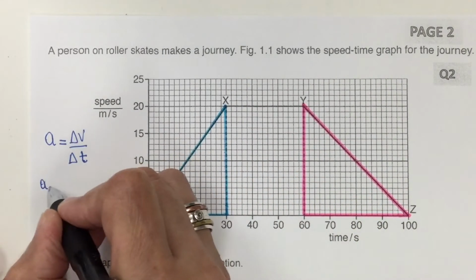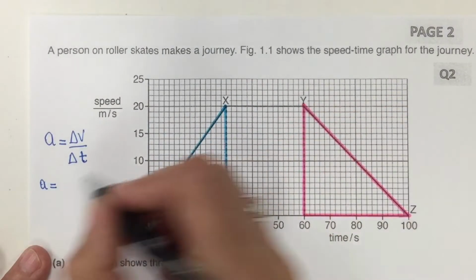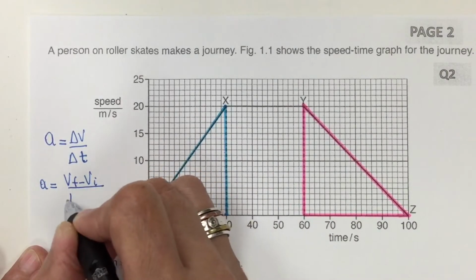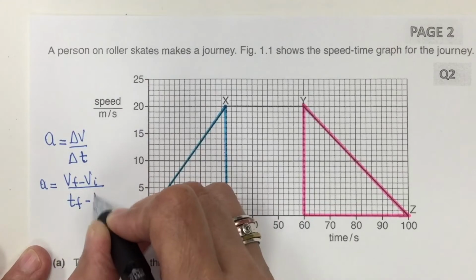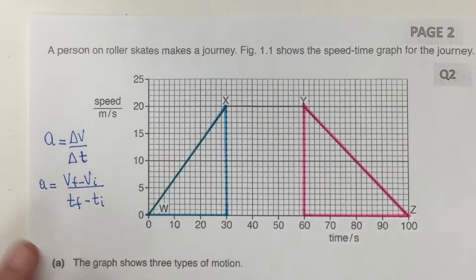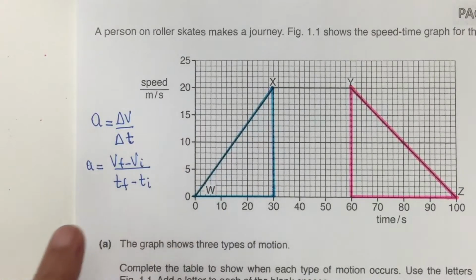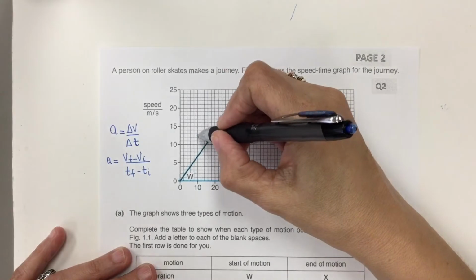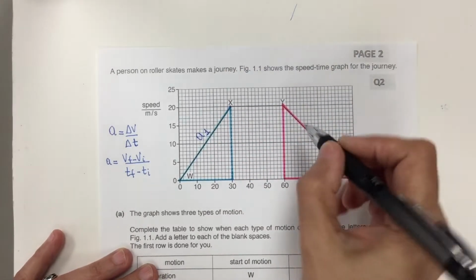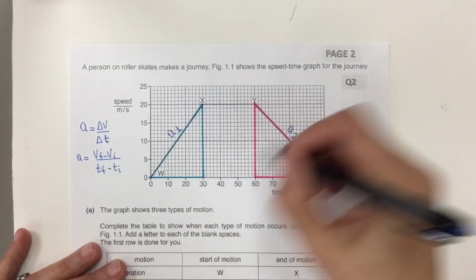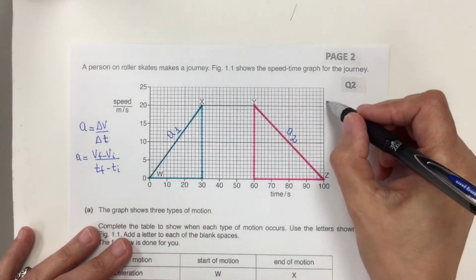So acceleration is the final velocity minus initial velocity over final time minus initial time. For acceleration and deceleration, the formula is the same. So that's how we are going to calculate both of them. Let me call this one acceleration 1 and here acceleration 2. So around this graph, I'm going to calculate this value.